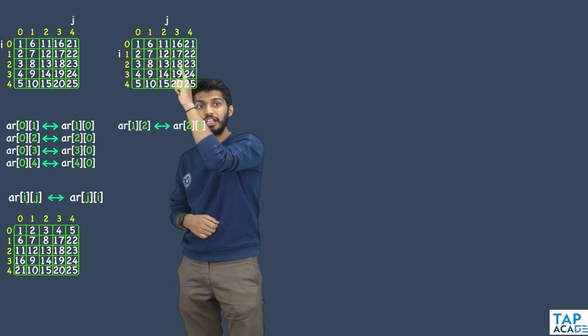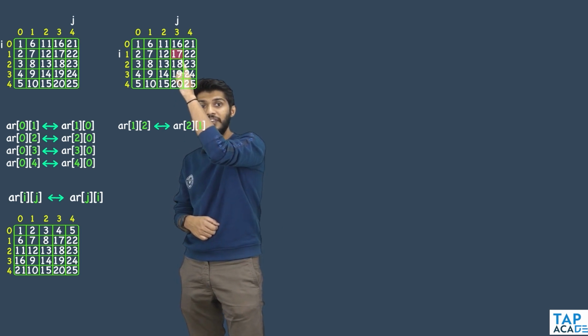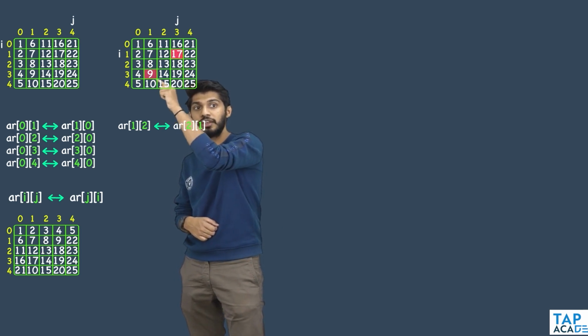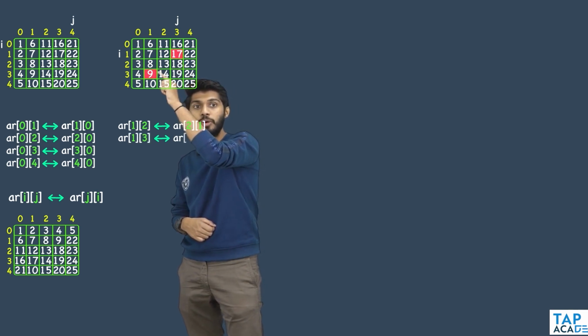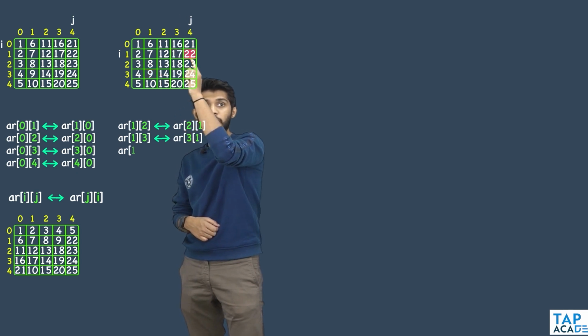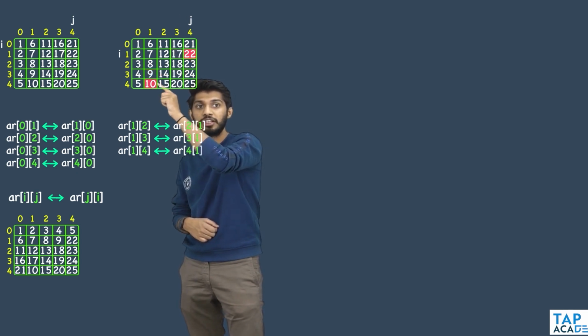Next, again I will increase the value of j. I will swap this 17 with whom? I need to swap with 9. So 17 is present in 1 comma 3 and I need to swap 1 comma 3 with 3 comma 1, that's 9. Same way, 1 comma 4 I need to swap with 4 comma 1, that's nothing but 10. 10 and 22 get swapped.